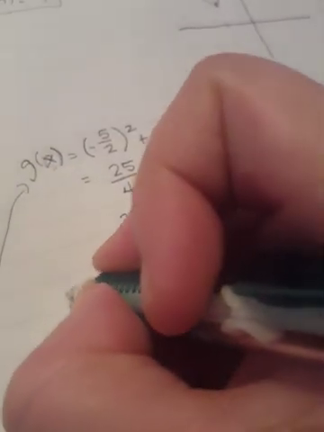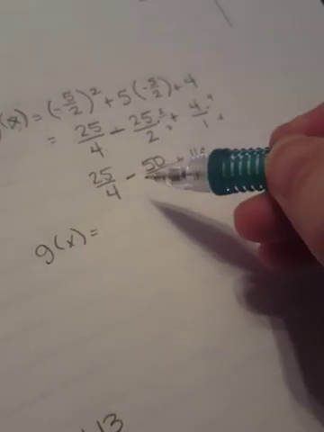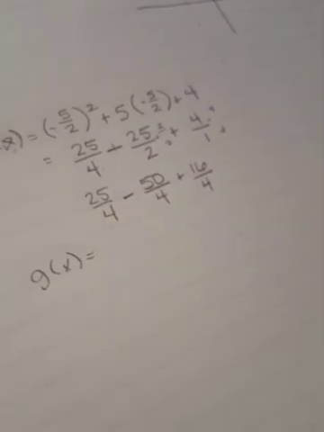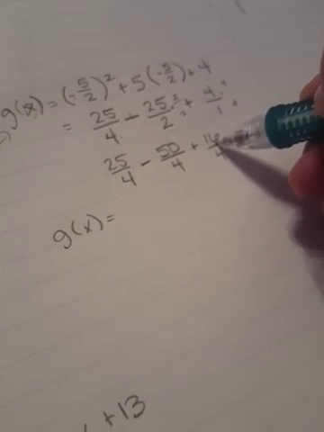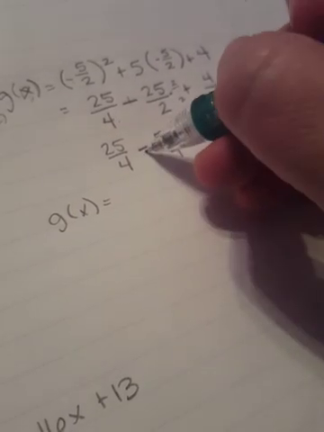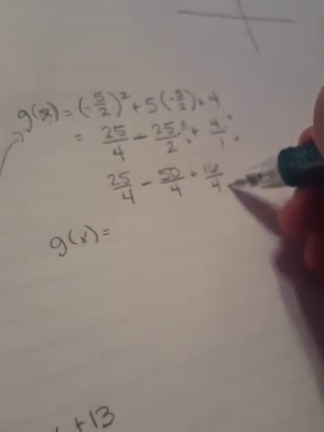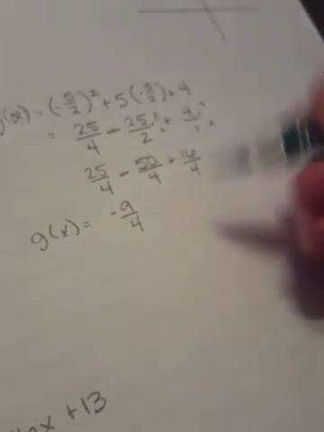So our g of x is going to equal, we've got 25, plus 16 is 41, and then negative 50 plus 41 is minus 9 fourths is what we're going to have for that.